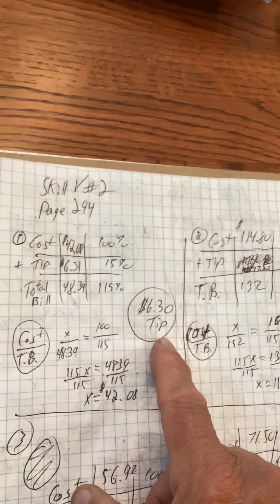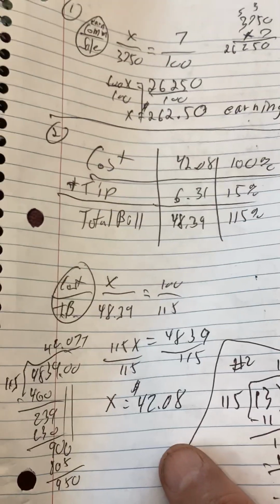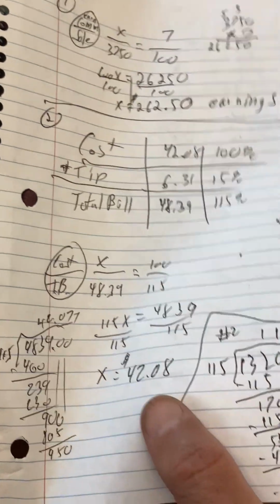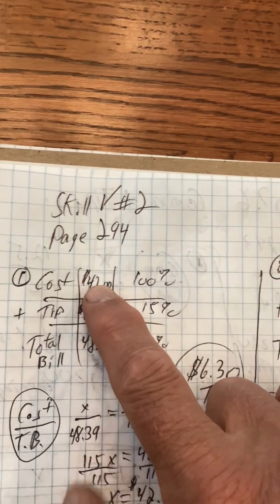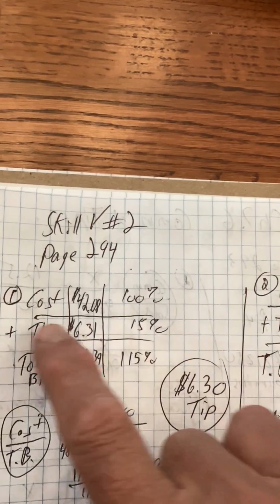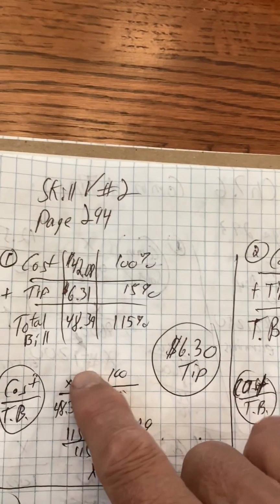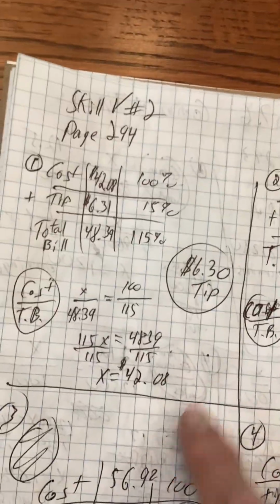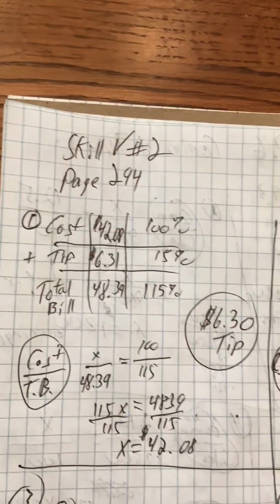And I crisscrossed and did my dividing off to the side, and I rounded to the nearest cent. So I got my cost, and then I subtracted from that to get my tip. You could have gone tip over this, but I did this because 100 was easier to mess with. And then I rounded to the nearest nickel. So my tip was that. You could have done it differently.